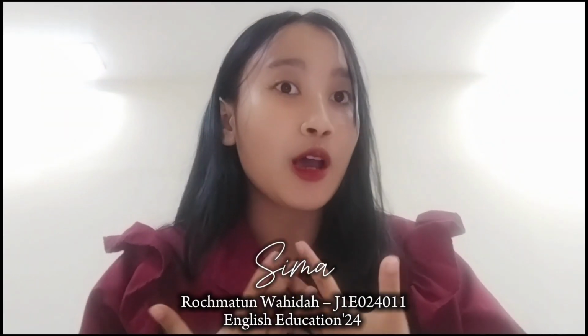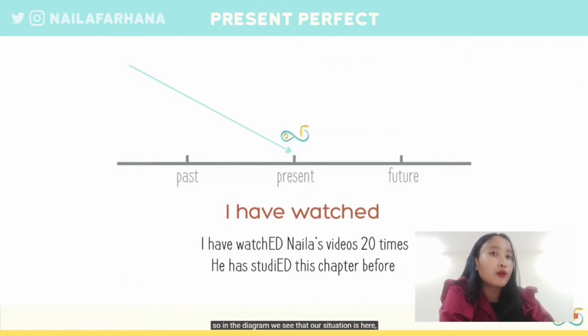So guys, now I will explain how to use this kind of tense, which is present perfect tense. Before that, I have a fun fact for you about this tense. This tense is called perfect because it tells us about something that is completed or done. So we call it perfect. Now let's take a look at the diagram. This arrow in the middle shows our position, which means the present.